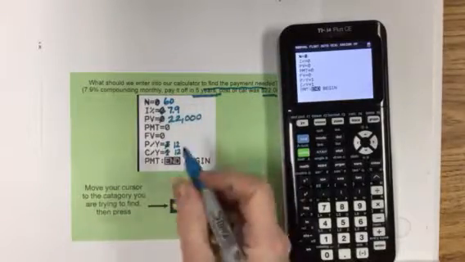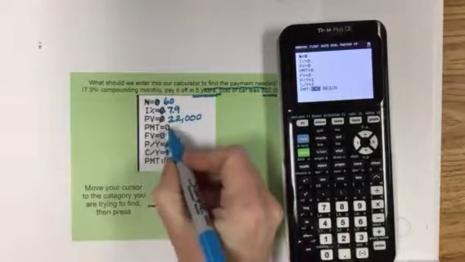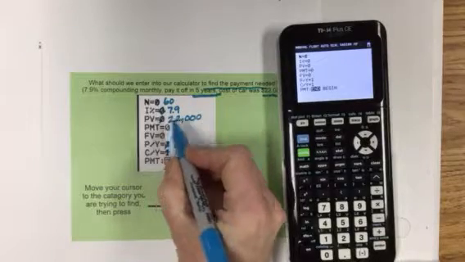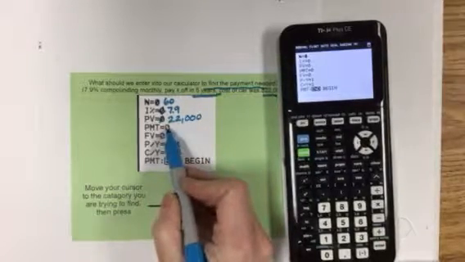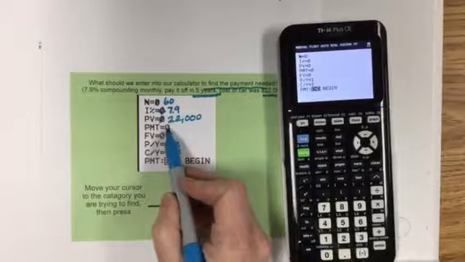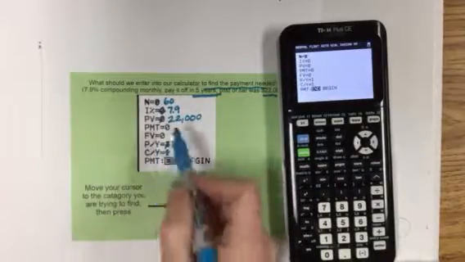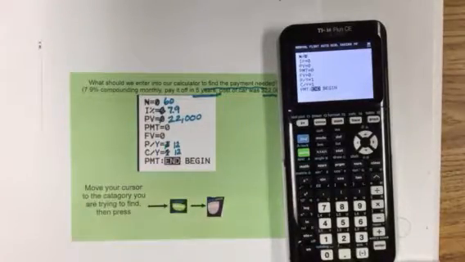The payment, that's what we're trying to find out. Find the payment needed. Now, on our calculator, we can't make this anything other than 0. You can't leave it blank. So we're going to leave the 0 there for now, and we're going to come back and figure that out later. 0 is the final value, which is, we want to pay off everything. So now I'm going to enter this into my calculator, and you can watch how I do this.